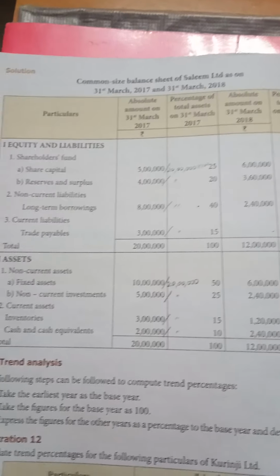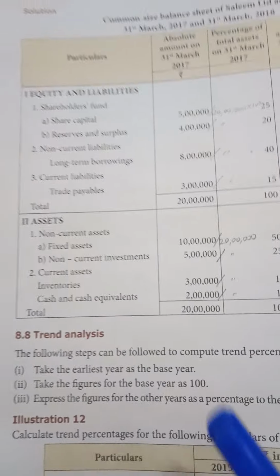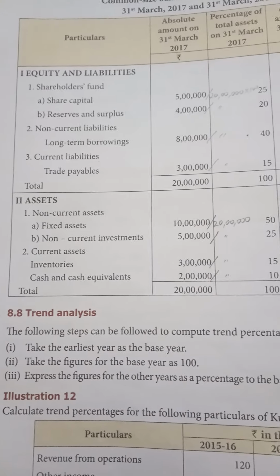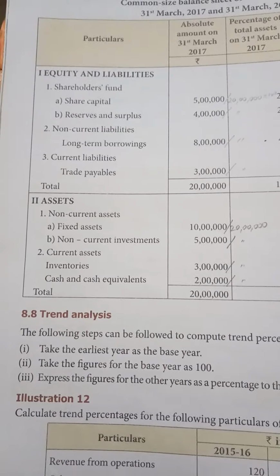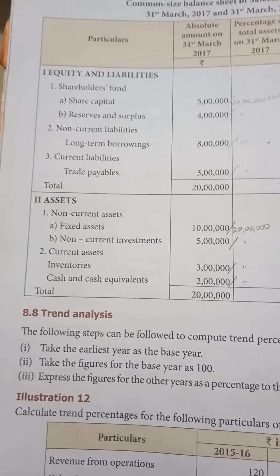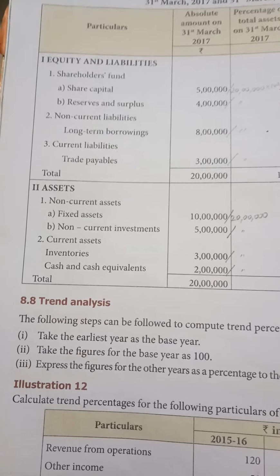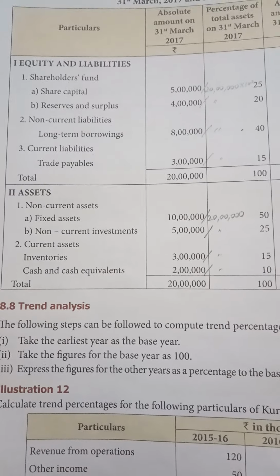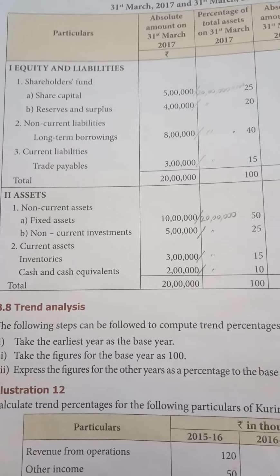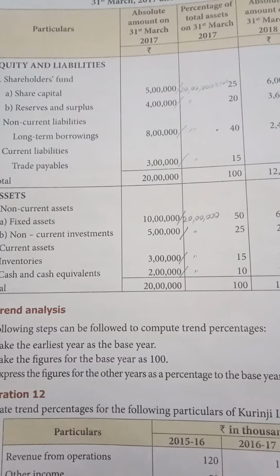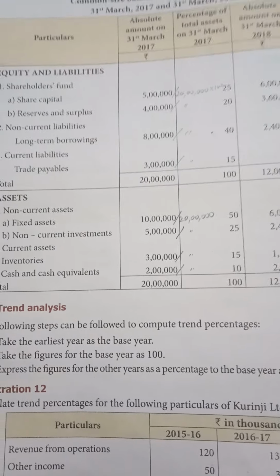The third tool which we are going to use is trend analysis. So here in trend analysis, how to go about it is, first you will write all the particulars whatever is given in the sum, and in trend analysis we'll take the first year balances as the base year.